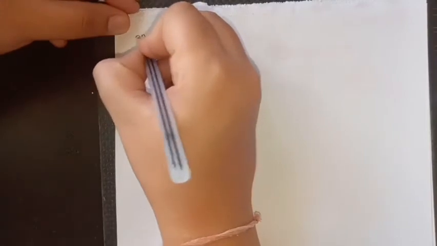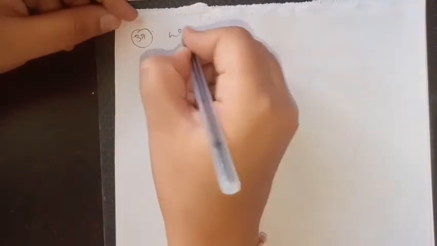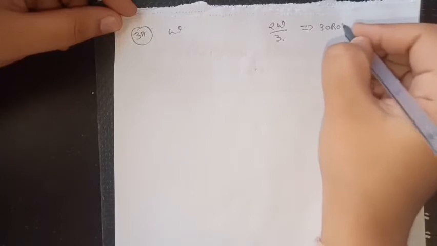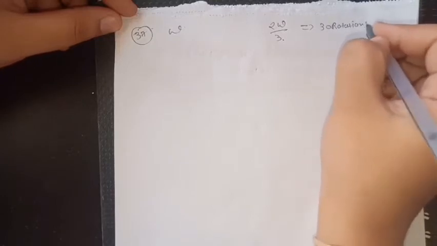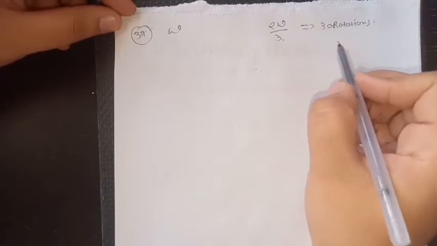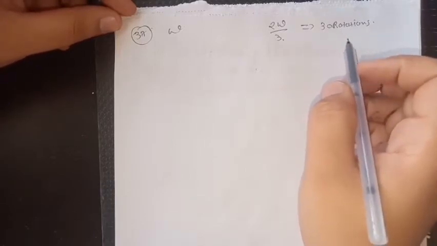In question number 37, it is given that a ceiling fan is rotating initially with speed omega. When the current is switched off, due to a constant opposing torque, its angular velocity is reduced to 2 omega by 3 after completing 30 revolutions or 30 rotations. We want to find the number of rotations it further makes before coming to rest.